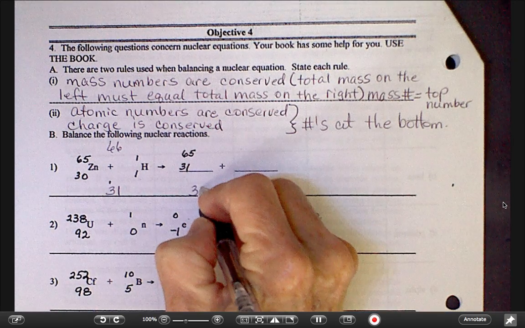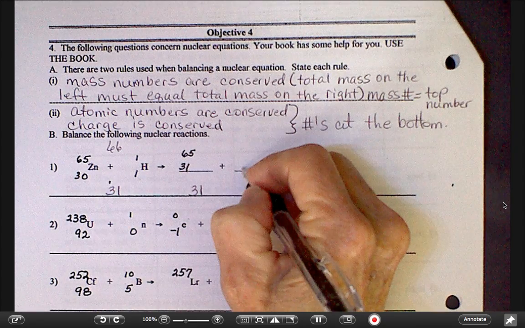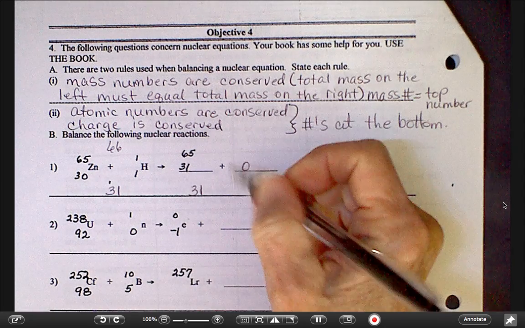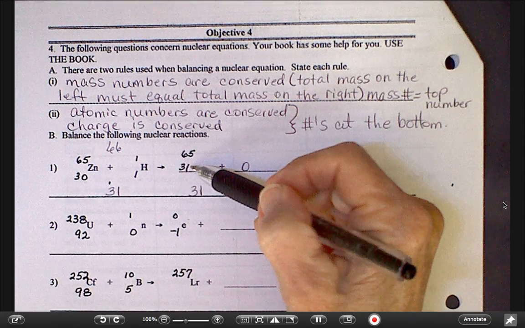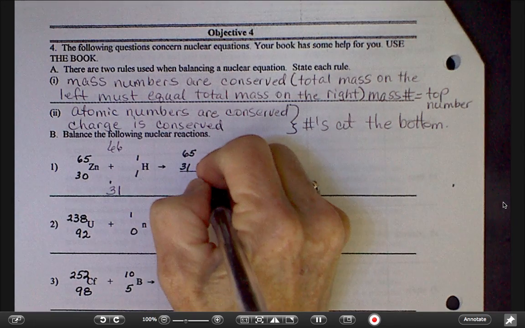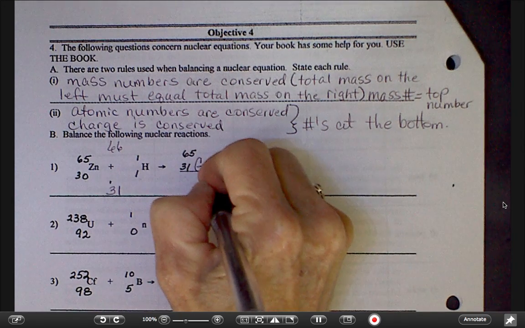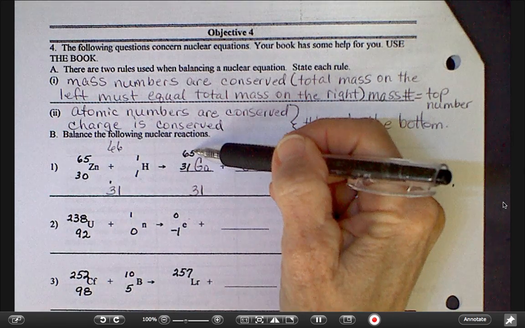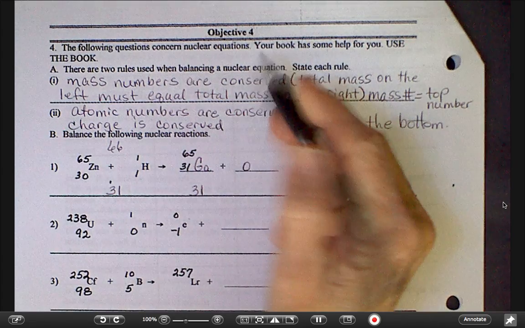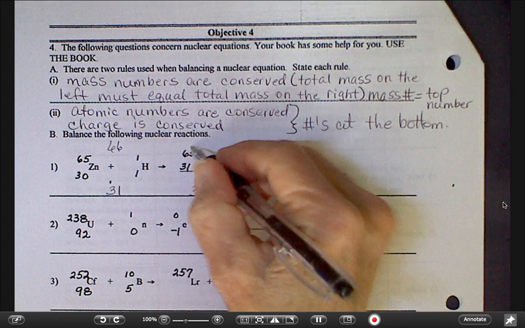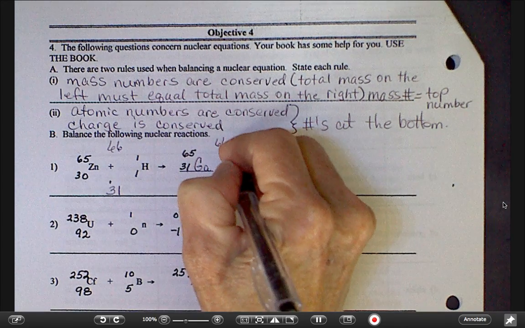Okay. Well, we get the whole 31 in whatever this is. So that tells me that this over here on the bottom has to be a what? A 0. Now, look on your periodic table and tell me who is element 31. Okay, the symbol is what? Ga. So I'll put Ga. Okay, it has an atomic mass of 65 here. So that means I need to put a what here? A 1, because 65 and 1 make what? 66.